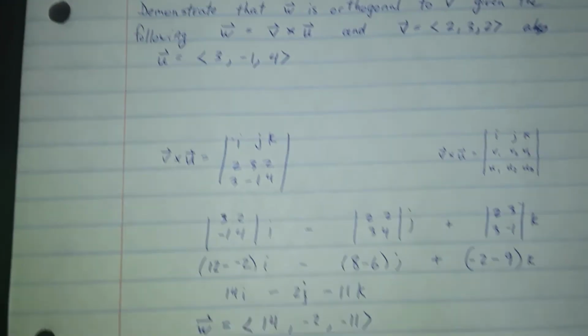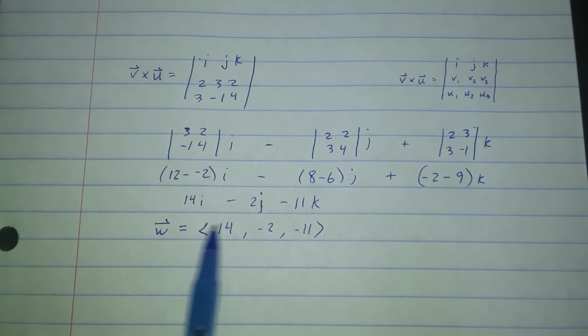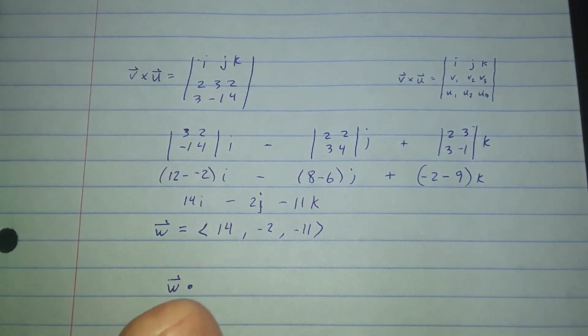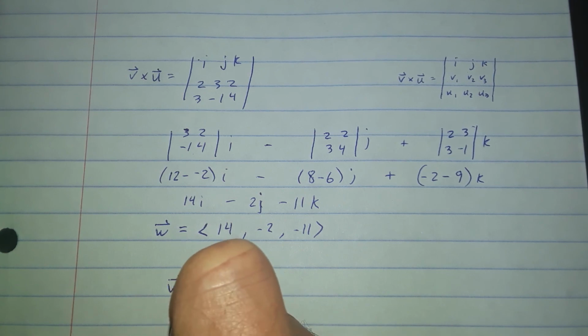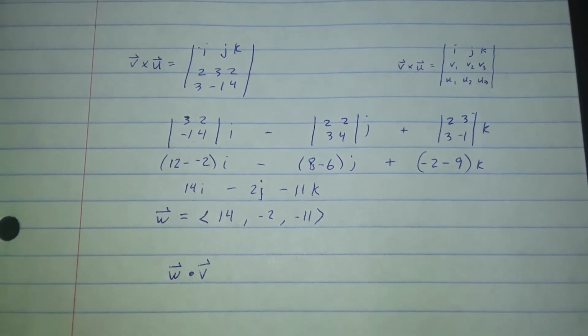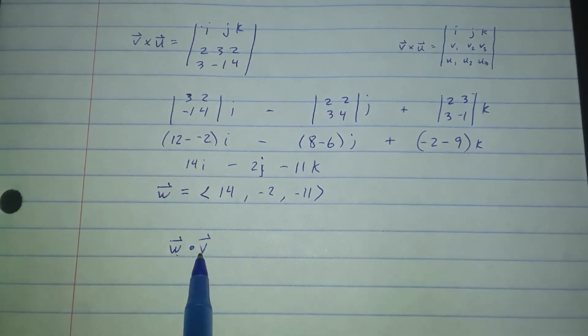So how do we demonstrate that this is orthogonal now that we know what vector w actually looks like? Well, we want to do the dot product. We want to do vector w dot vector v to find out if these are orthogonal. If we do the dot product of these two vectors and it equals 0, then yes, they're orthogonal. If it equals anything besides 0, then they're not orthogonal.